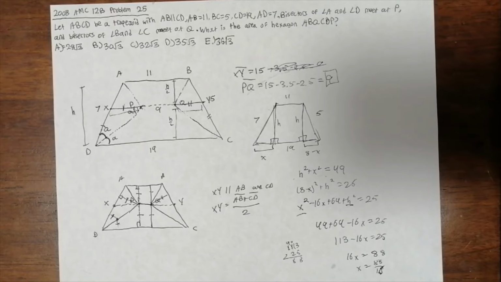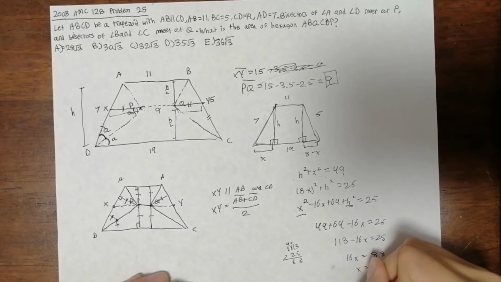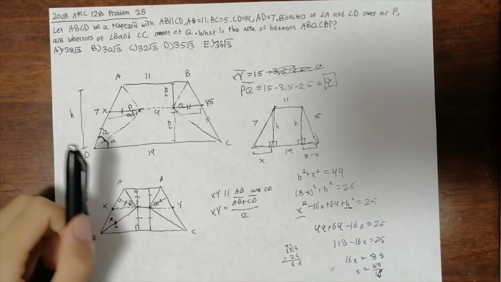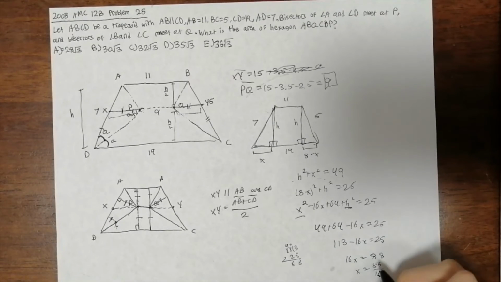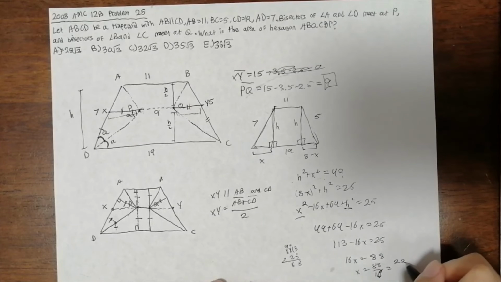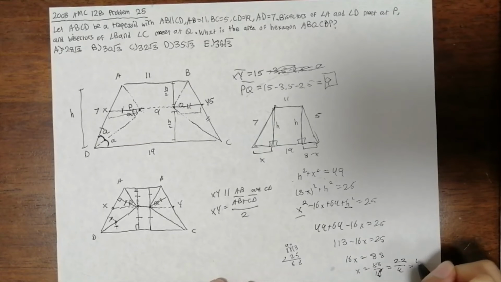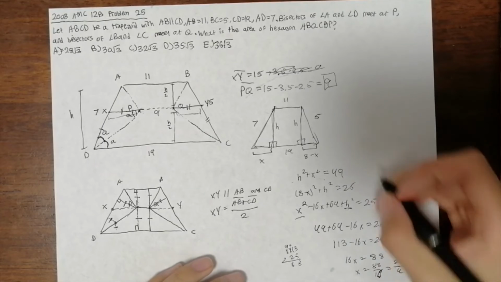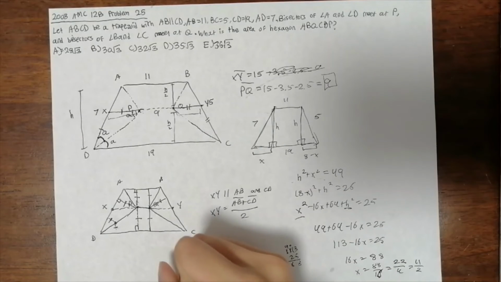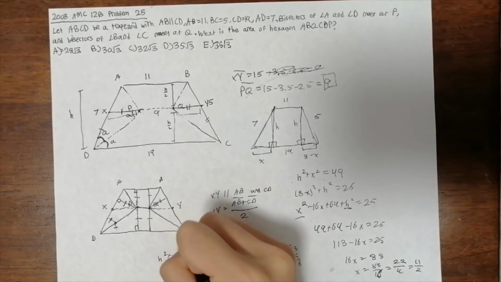And then we can use this to find h. You can just plug it into the original equations. So 88 over 16 is 22 over 4, or 11 over 2. And so we have h squared plus x squared is 49.